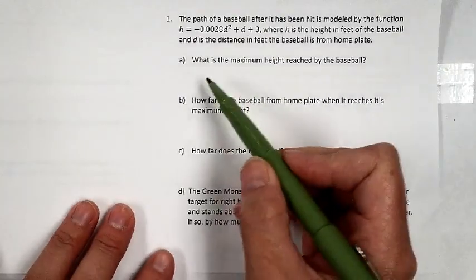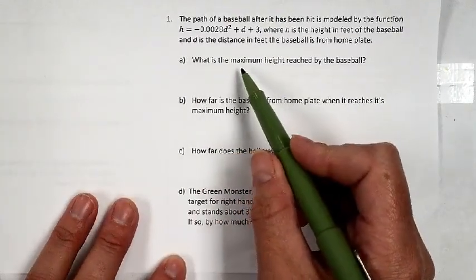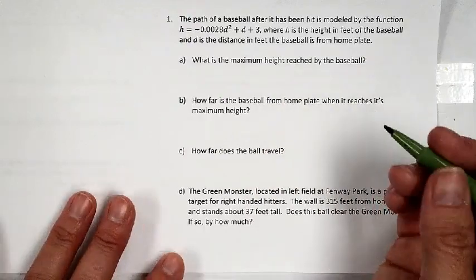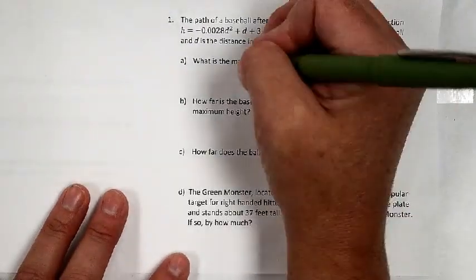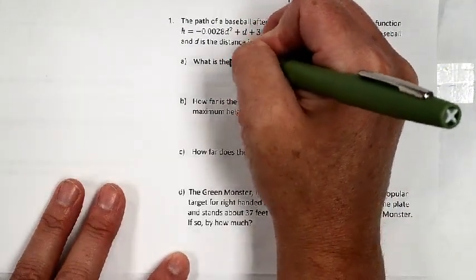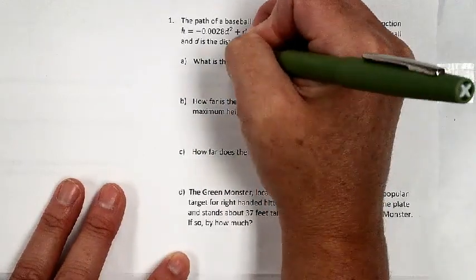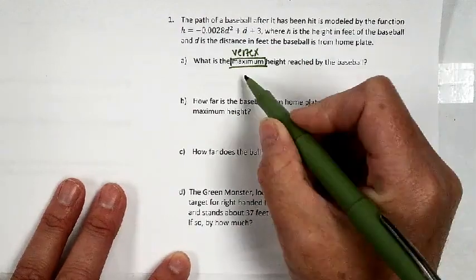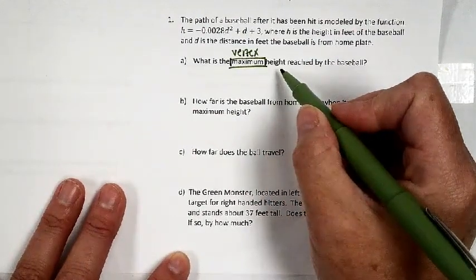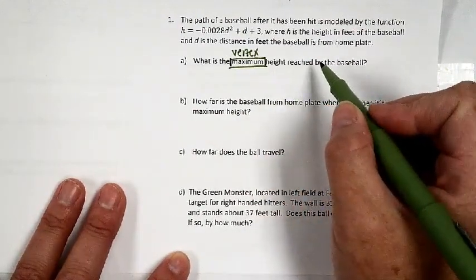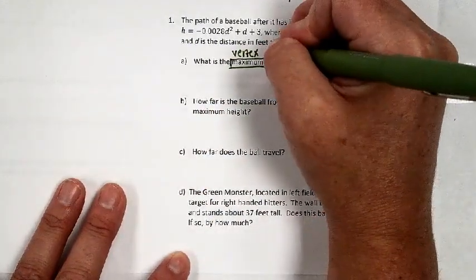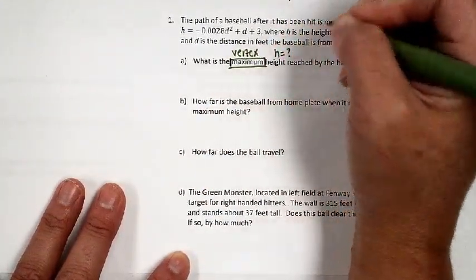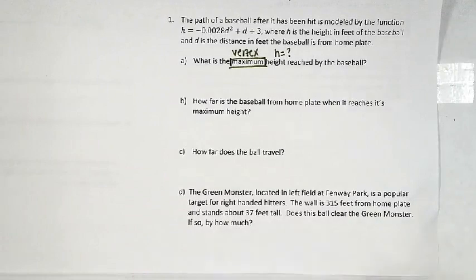So A, what is the maximum height reached by the baseball? Your maximum is your vertex. The maximum height reached is going to be your h, so I want that y value of the vertex.